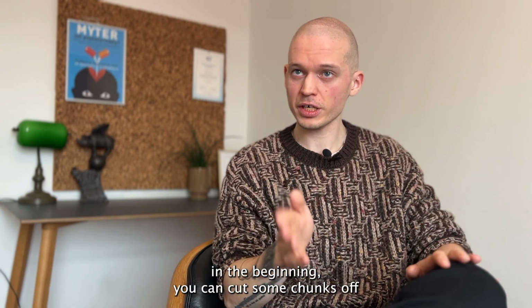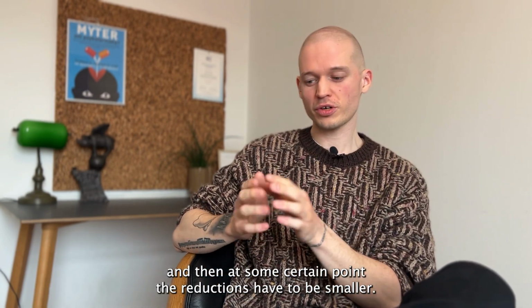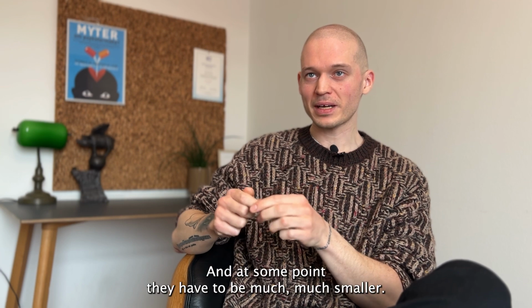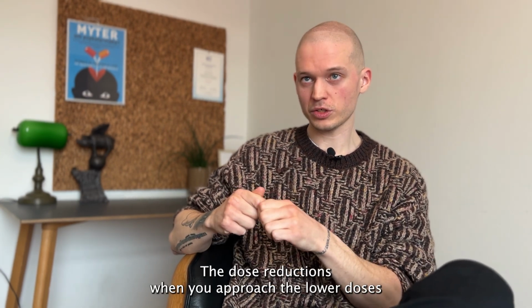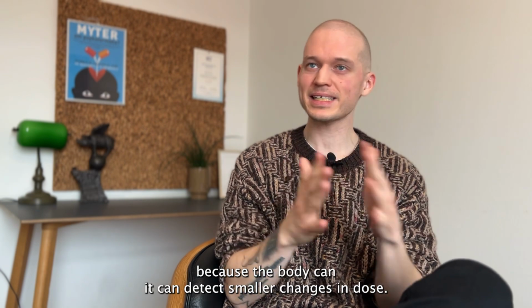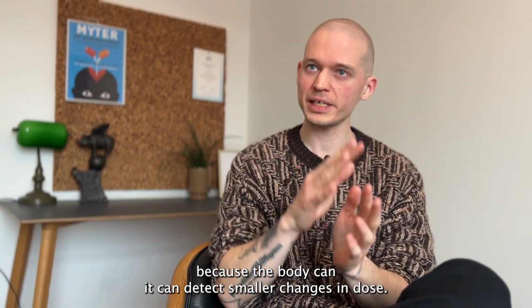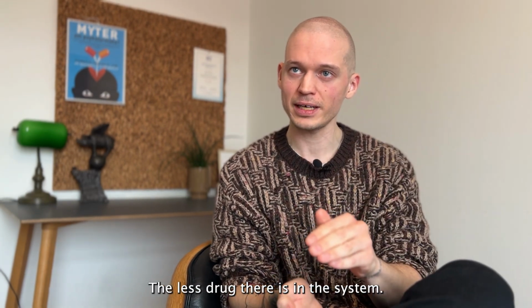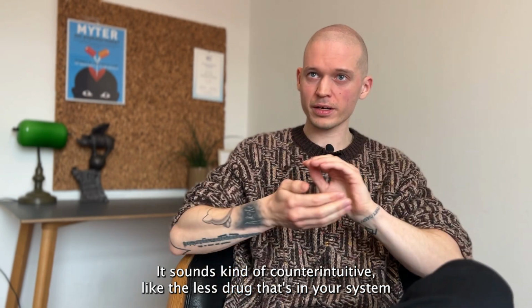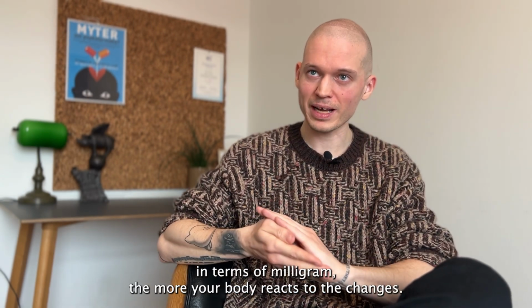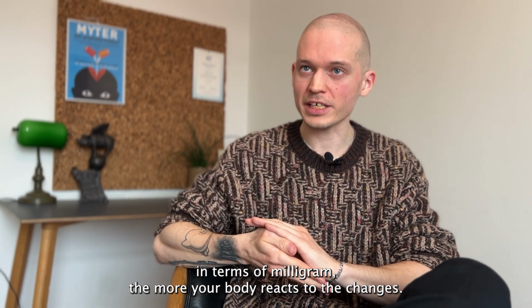You can cut some chunks off, and then at a certain point the reductions have to be smaller, and at some point they have to be much, much smaller, when you approach the lower doses, because the body can detect smaller changes in dose the less drug there is in the system. It sounds counterintuitive, but the less drug that's in your system in terms of milligrams, the more your body reacts to the changes.